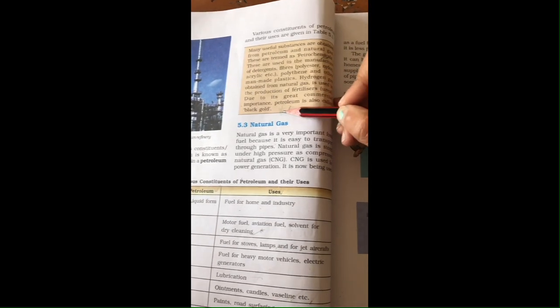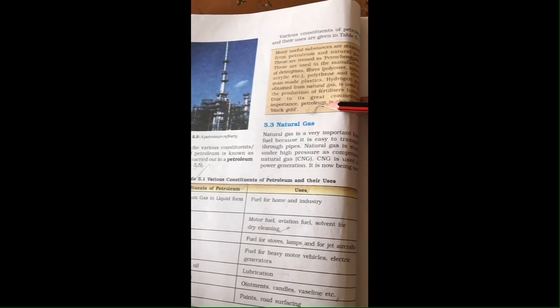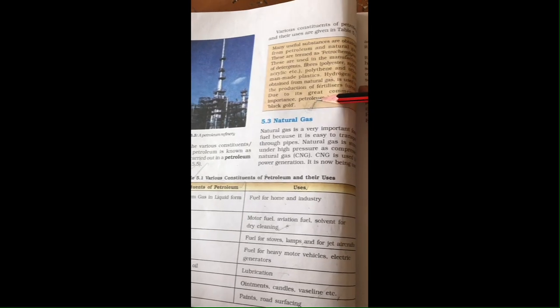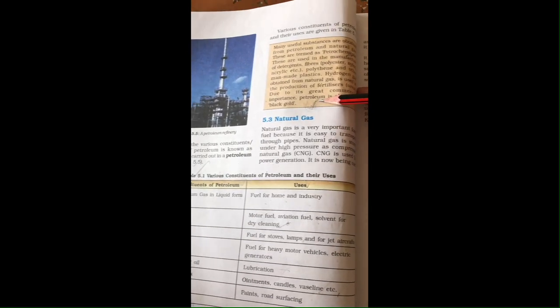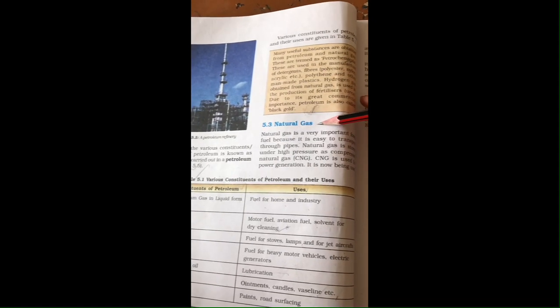So till this topic, understand the concept properly, and if you have any doubt you can ask me anytime, and afterwards we will continue with the next topic, that is natural gas.